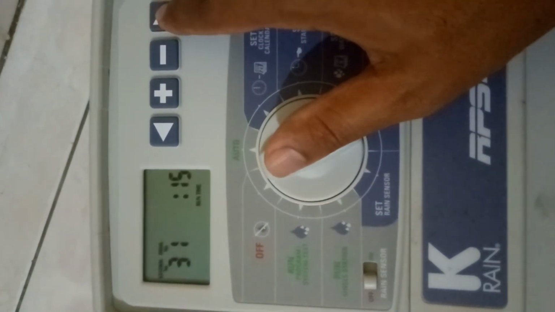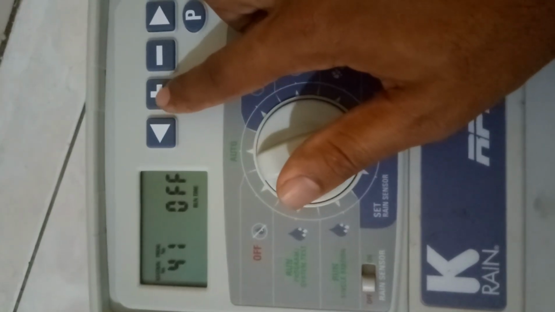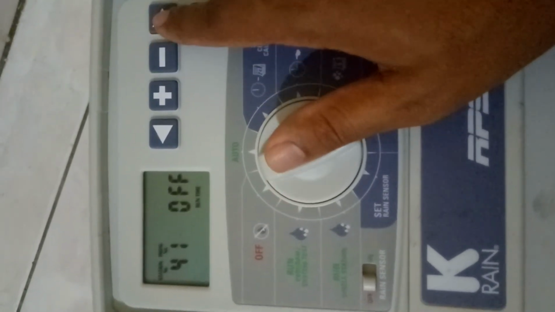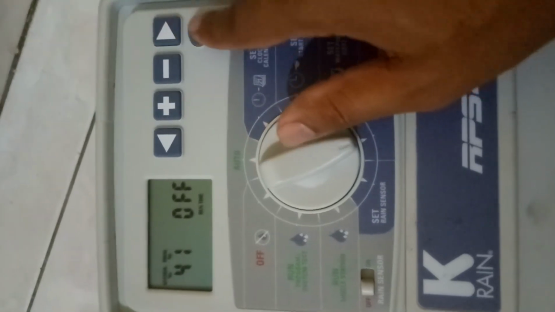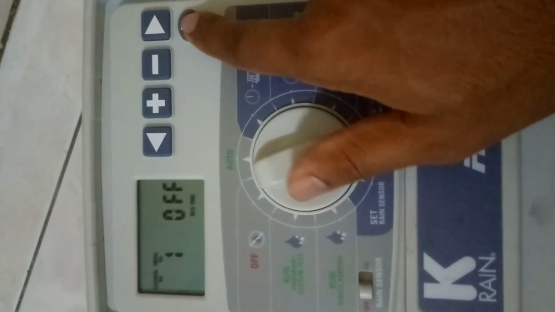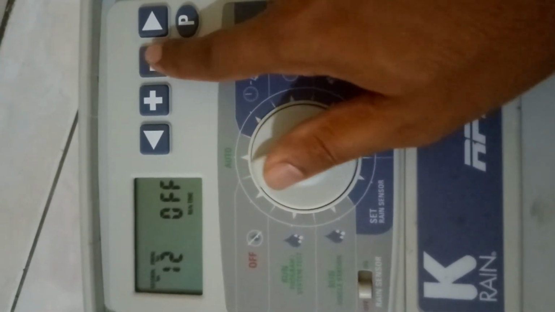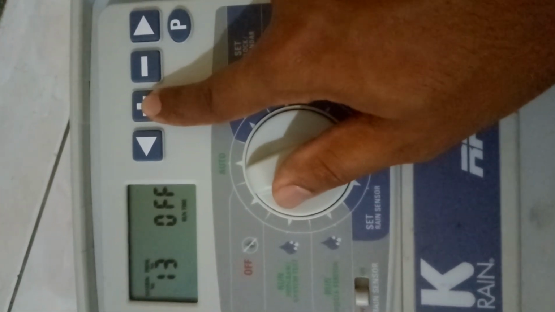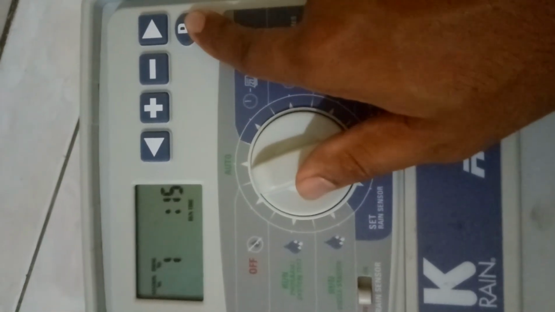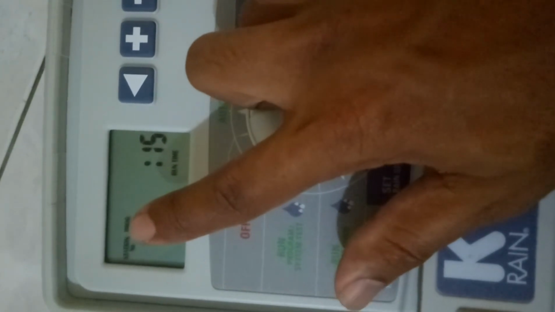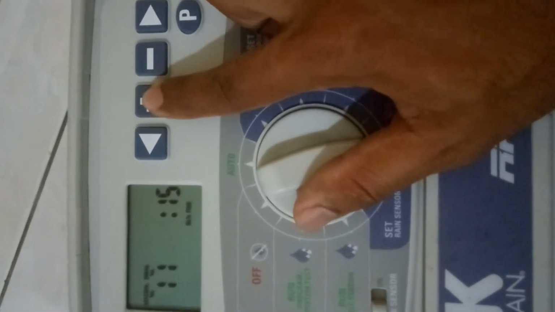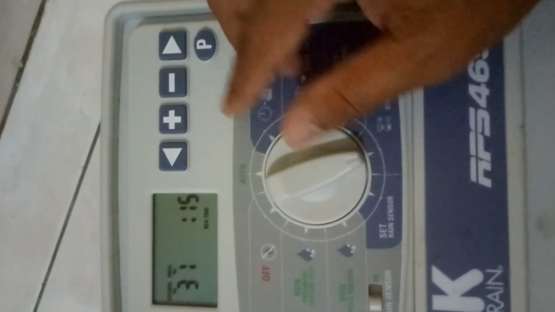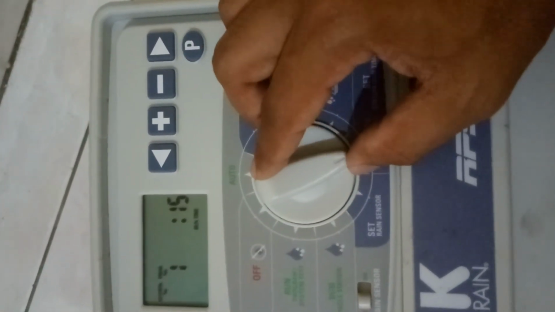Okay, station 4. I think your house only has 3 stations, so station 4 is off. So you can check for program 2, it should be off. Program 3 should be off. So only program 1, station 1, 2 and 3 should be set. Others off. So after you set, you can set back to auto.